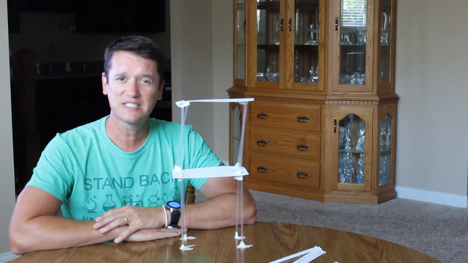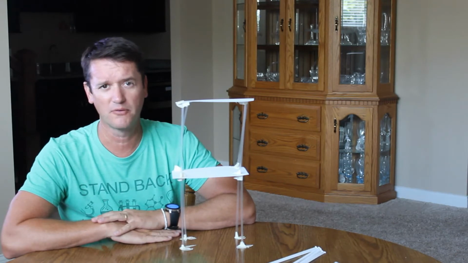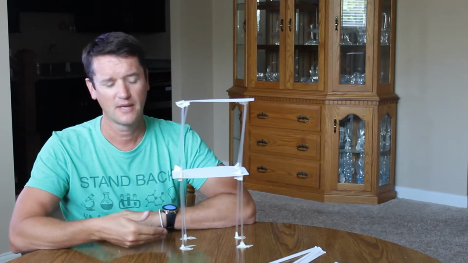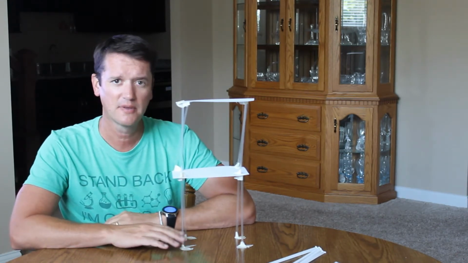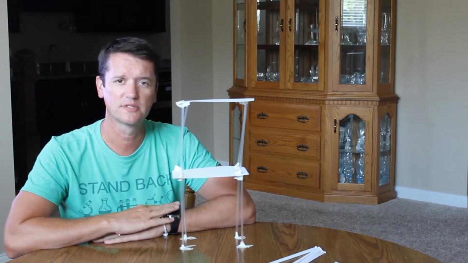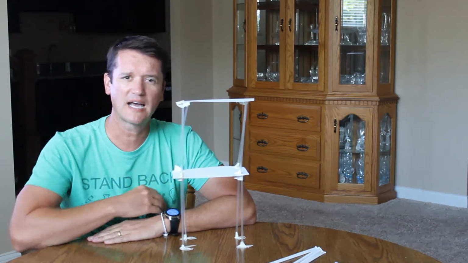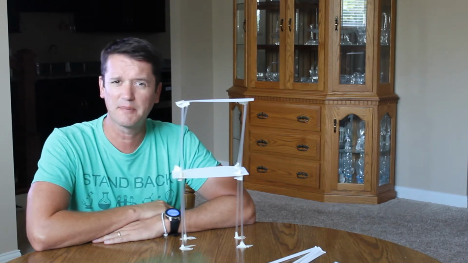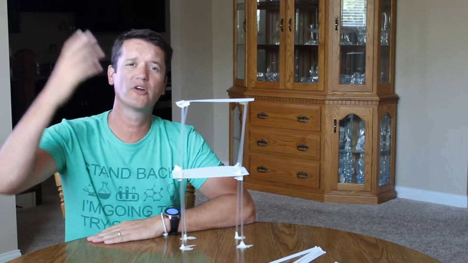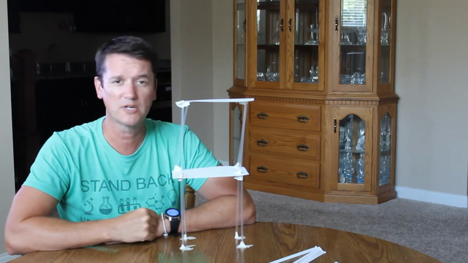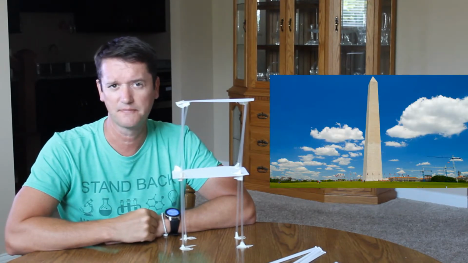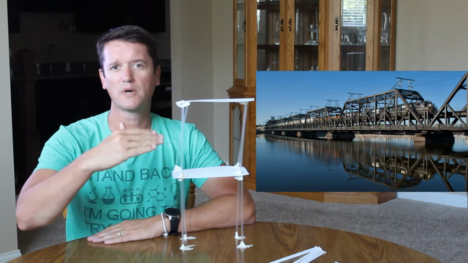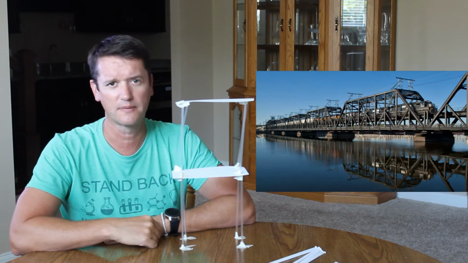Okay. So instead of a one-story structure like we did before, I have a tower. I made my tower out of masking tape, straws, and index cards. Think about the towers that you have in your city. A lot of people think about towers, they think about large obelisks like the Washington Monument and things like that. But really, anything with more than one story can be considered a tower.